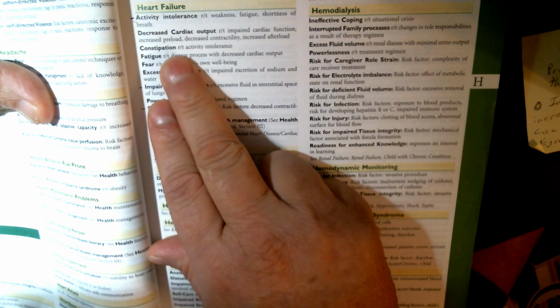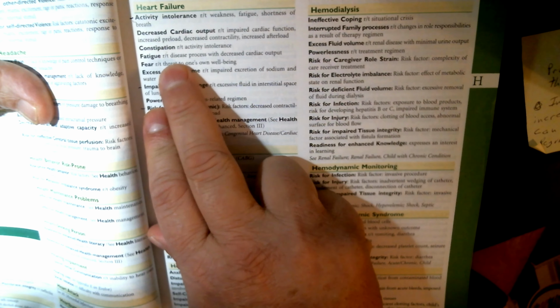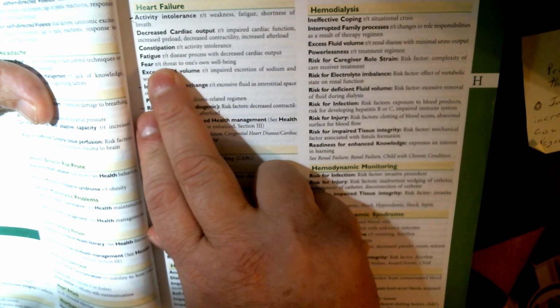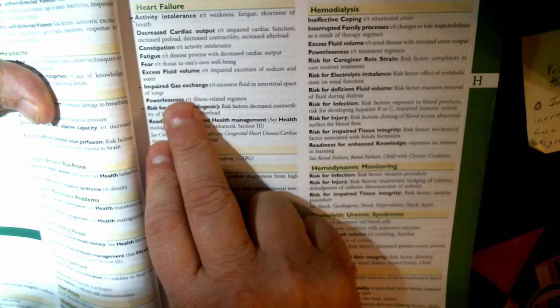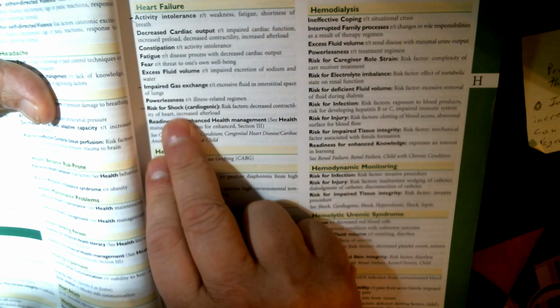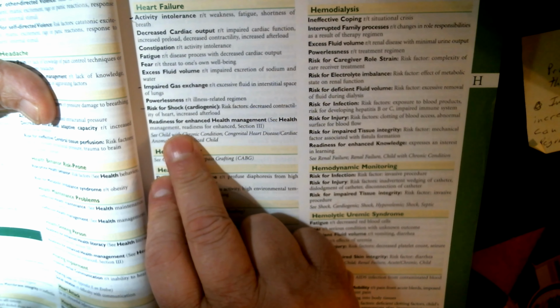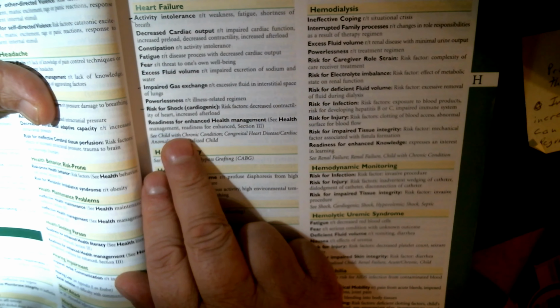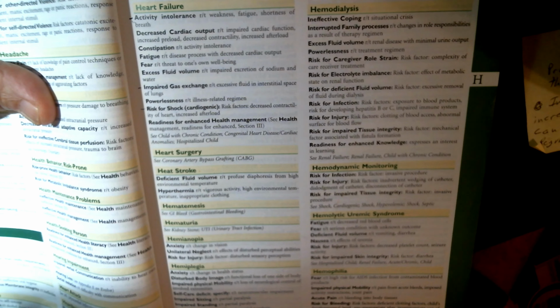So it's really easy to pull one of these out, right? Activity intolerance, decreased cardiac output, constipation, fatigue, fear, excess fluid volume, impaired gas exchange, powerlessness, risk for shock, and all of these related to things, right? Readiness to enhance health management.